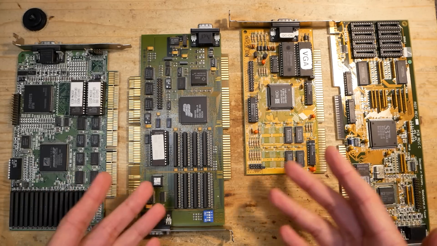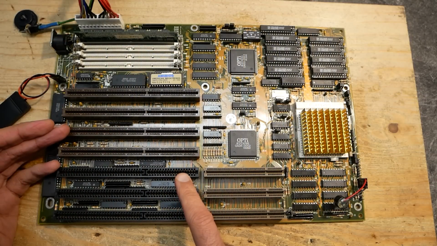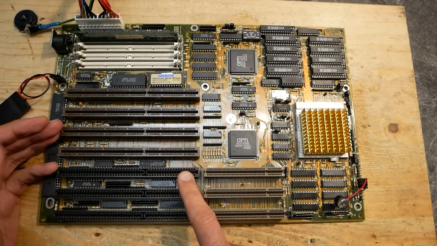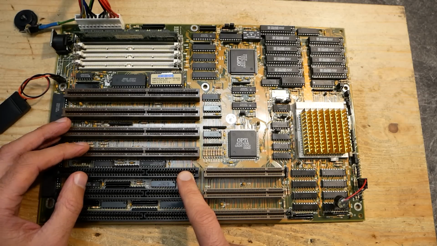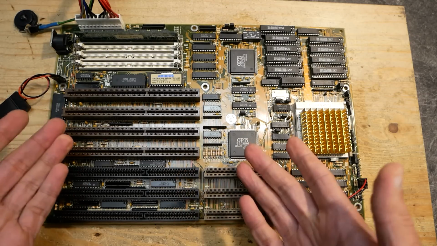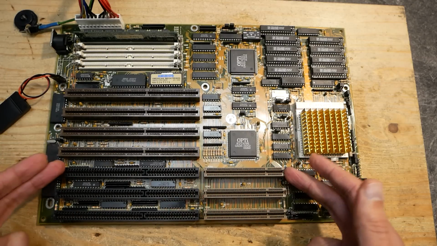Let's try to interpret those results. The ISA bus is only 16-bit wide and runs at 8 MHz. The EISA runs at the same 8 MHz, but is 32-bit wide. Just as VLB, which is bound directly to the CPU and runs at frontside bus clock.